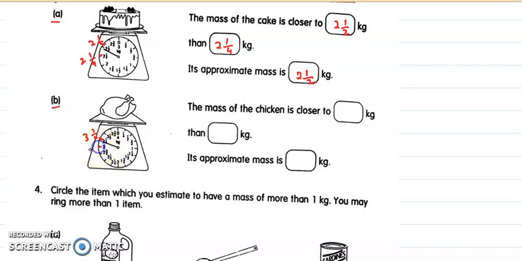So it is pointing between three and three quarter, but it is closer to three quarter. So I will say the mass of the chicken is closer to three quarter than 3 kilogram. So of course it is closer to three quarters, so its approximate mass will be 3/4 kilogram.